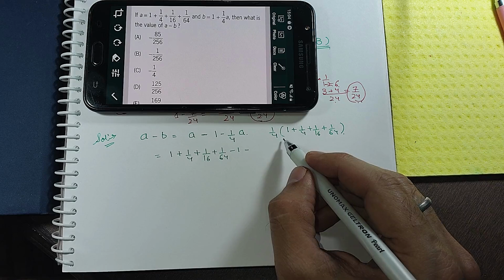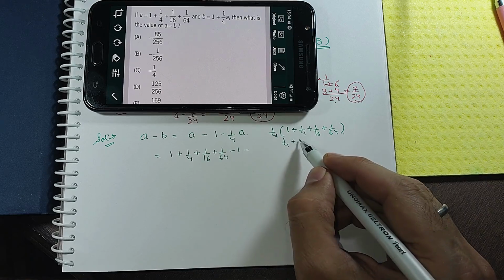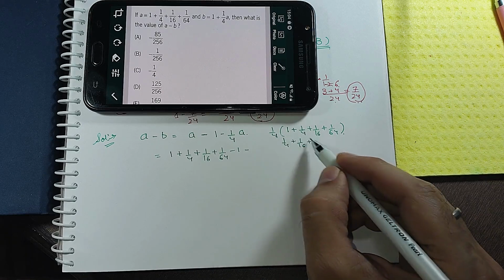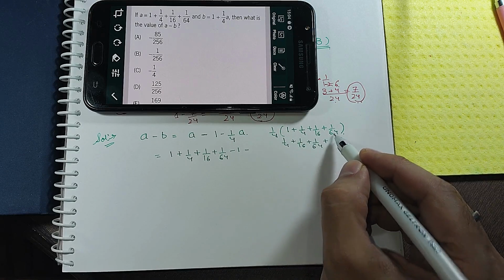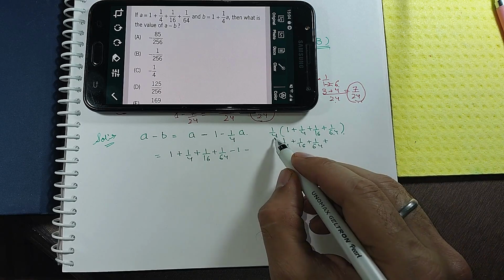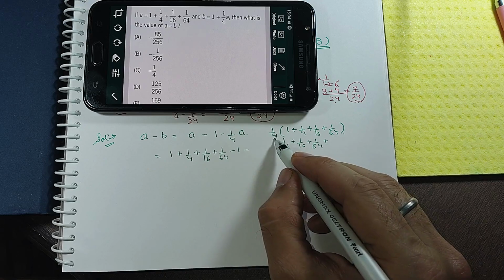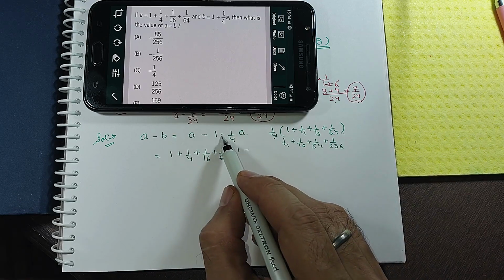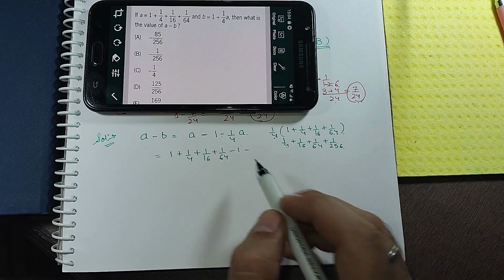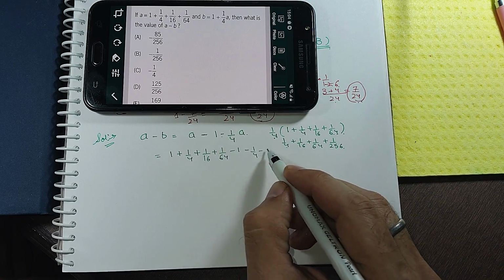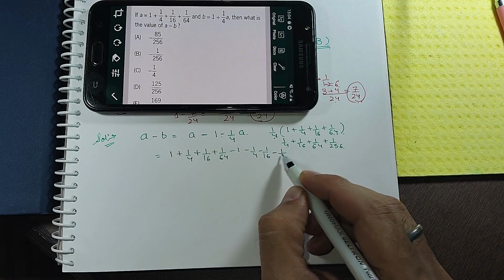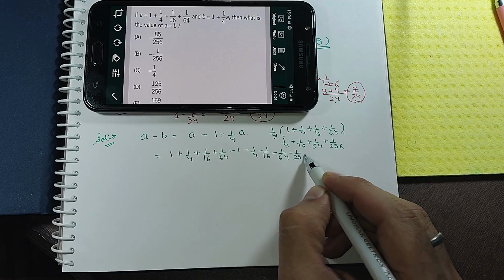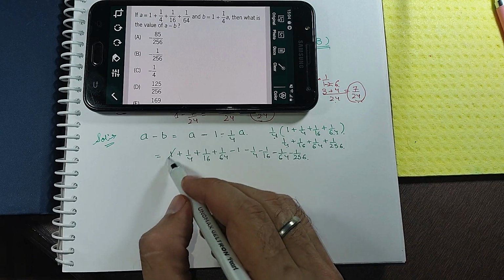Now opening the brackets, this will be 1 by 4 plus 4 into 4, 1 by 16 plus 16 into 4, 1 by 64 plus 64 into 4 will be 60 into 4 is 240 plus 4 into 4, 16. So this will be 1 upon 256. Right? But now here it is a negative sign, so all these will come with a negative sign. So this will be minus 1 by 4, minus 1 by 16, minus 1 by 64 and minus 1 by 256.